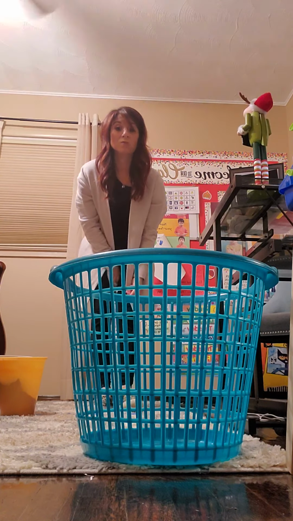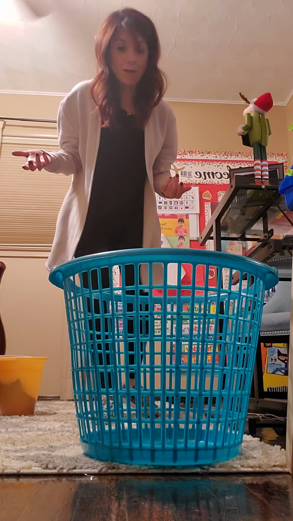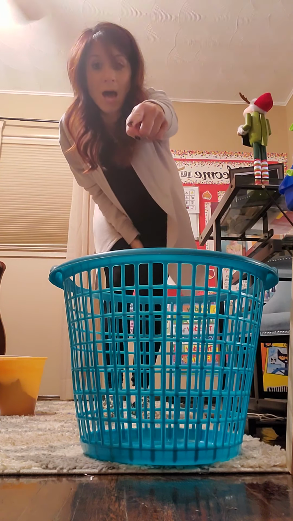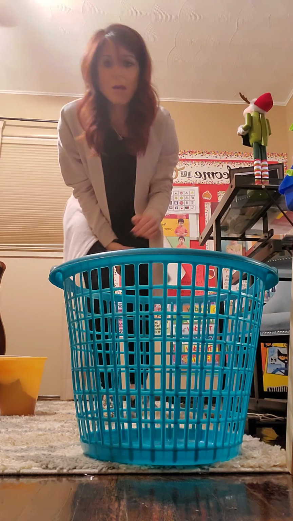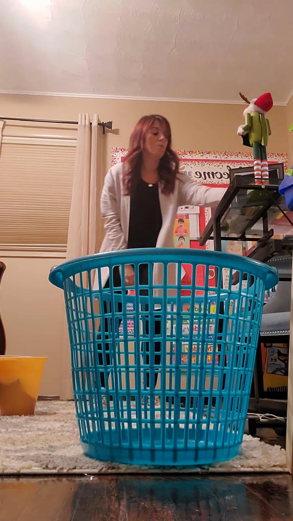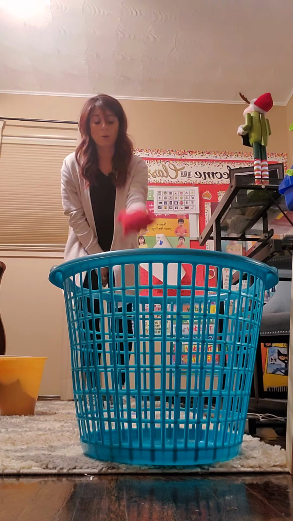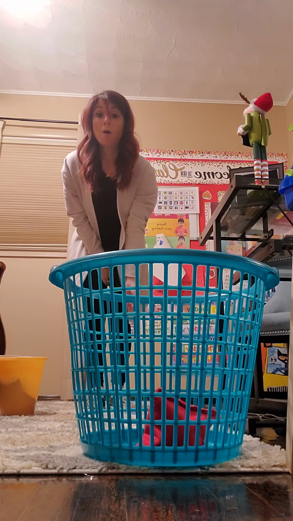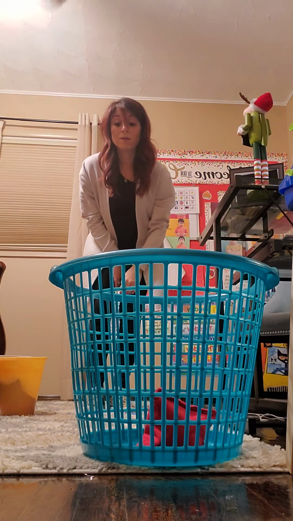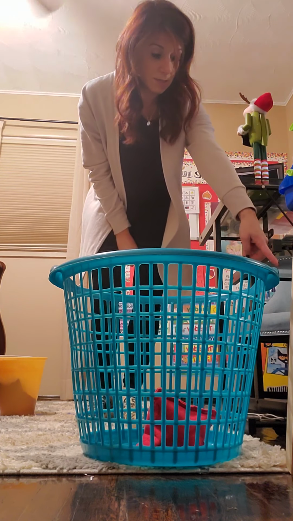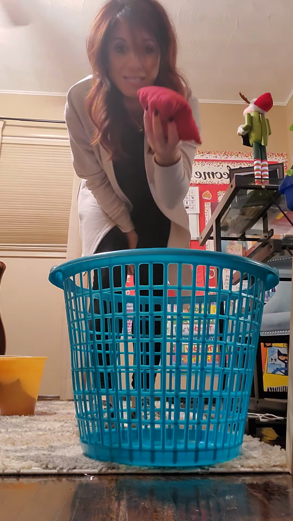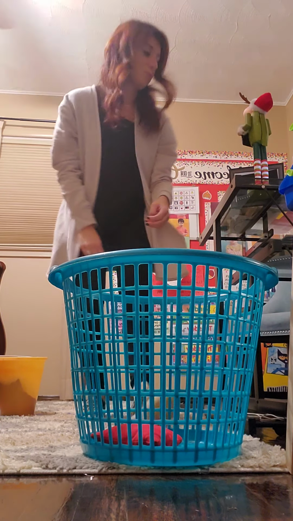Oh, all right. So let's see. Where did my beanbag go? It went behind my basket. So my first beanbag went behind my basket. Let's see where my next beanbag went. Is it in front? Is it next to? It's inside. Yes, it's inside my basket.